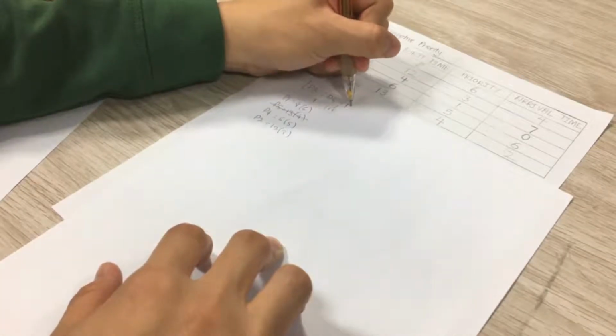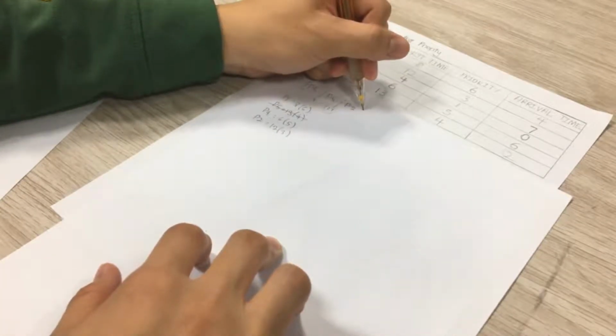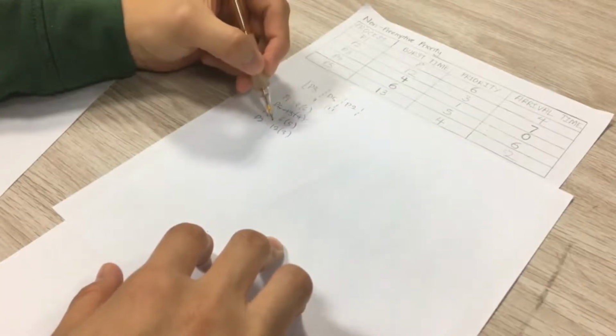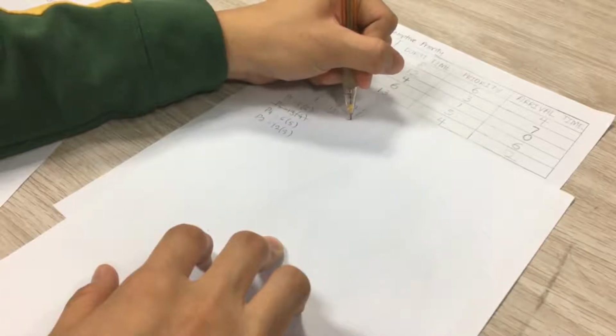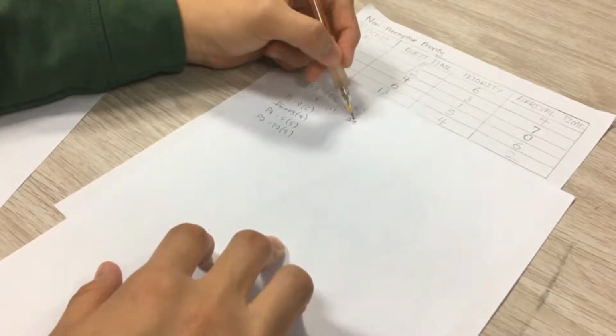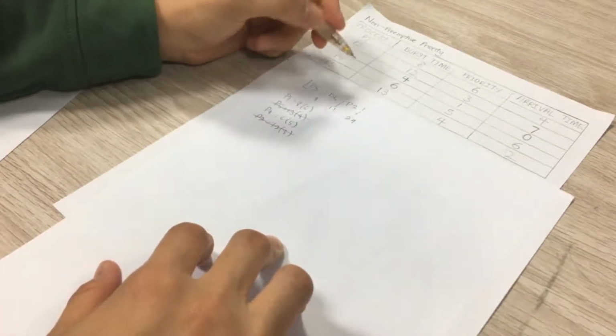The highest priority is P2, so just write down P2. 17 plus 12 would be 29. Just write 29 and cut that off.